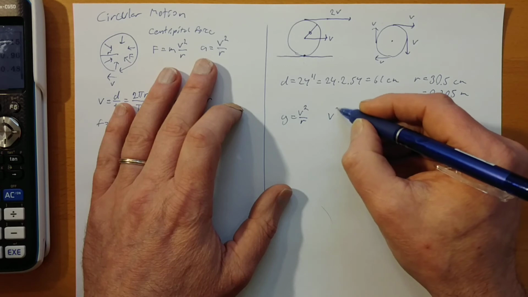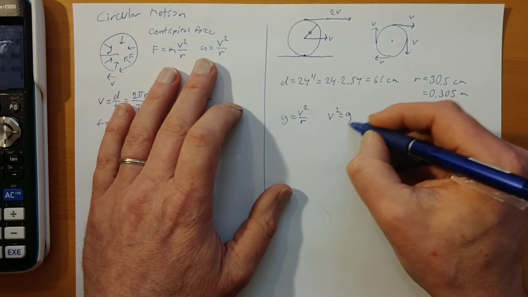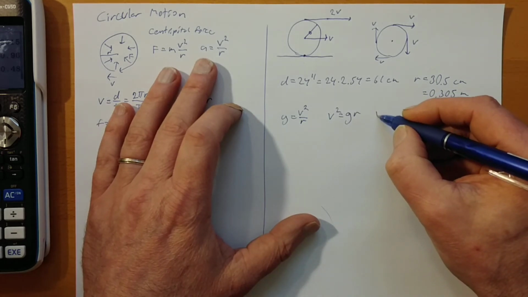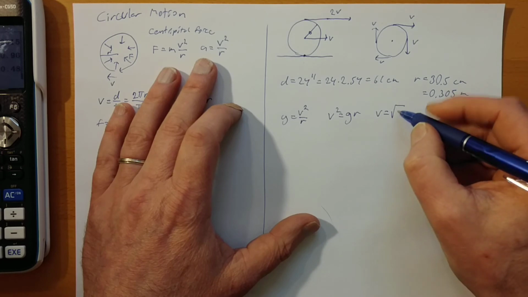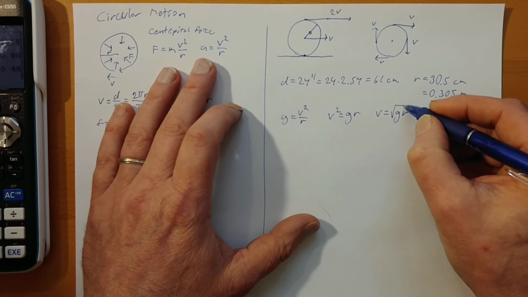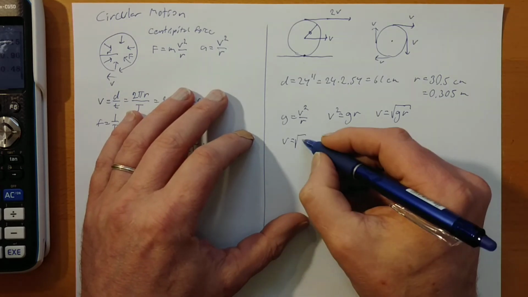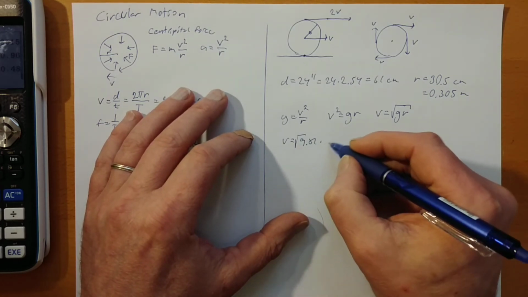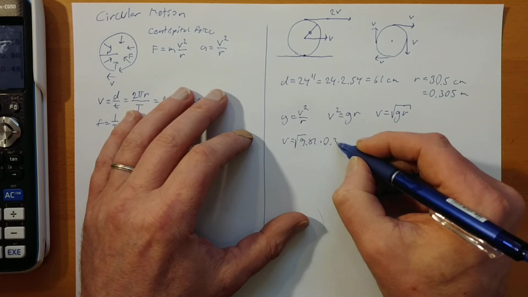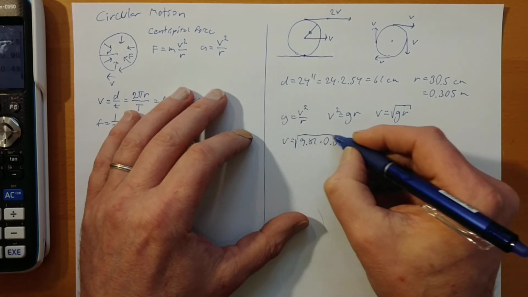In other words, v squared is g times r, or the velocity equals the square root of g r. We can plug in our numbers. Our velocity will be the square root of 9.81 times 0.305.